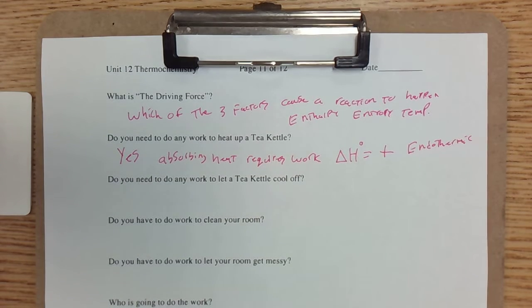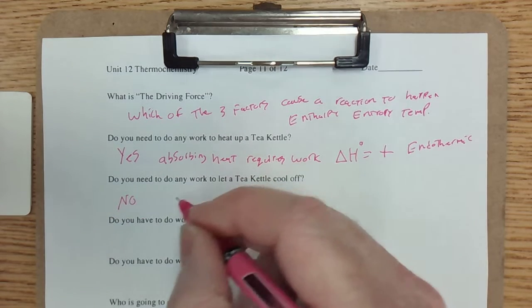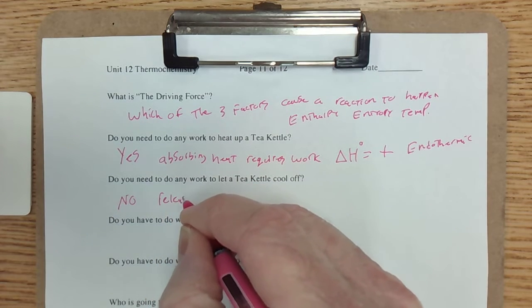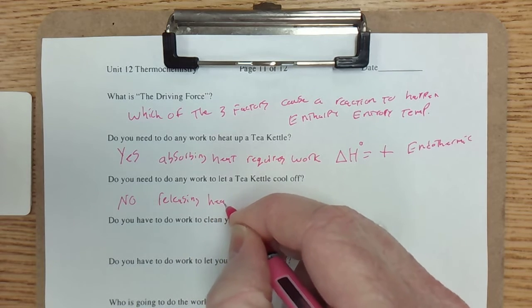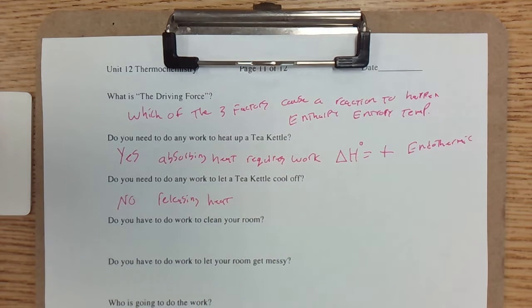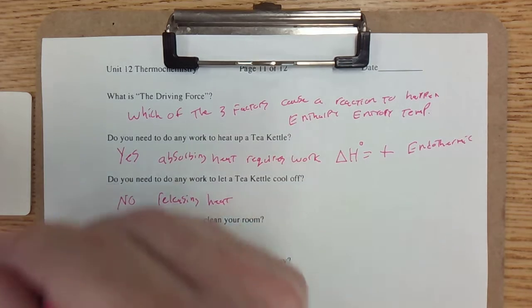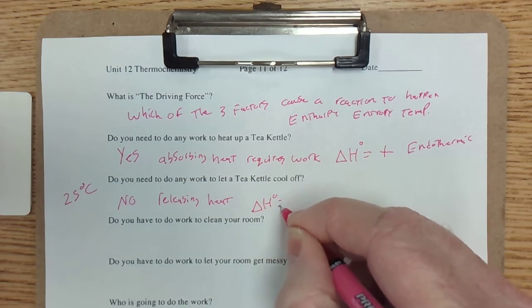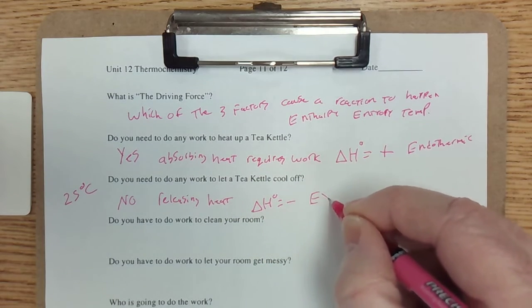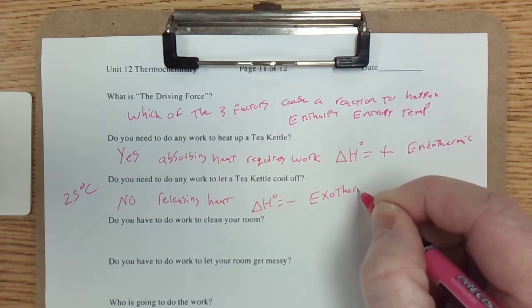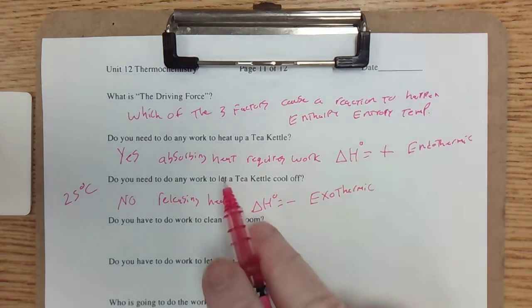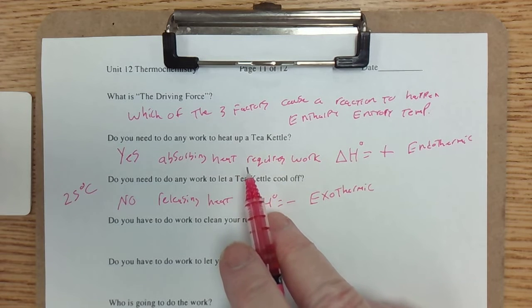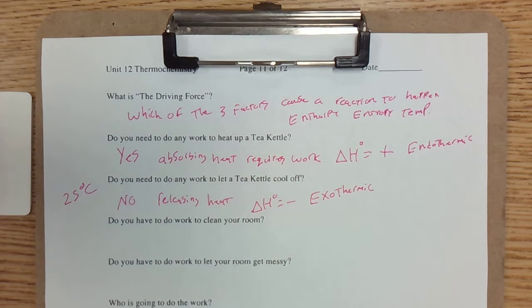Do you have to do work for a tea kettle to cool off? No. That's releasing heat. And that happens quite spontaneously. Okay, systems give off heat, of course, relative to the temperature that's surrounding them. Okay, we assume we're talking at 25 degrees Celsius here. So that's when delta H naught equals a negative number, or is something that's exothermic. So I have to do work for something to absorb heat. I don't have to do work for it to lose it.